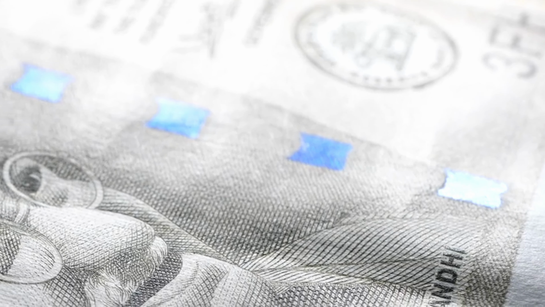Security and currency paper uses cotton or linen fibers for durability. It is embedded with watermarks, threads, and holograms.